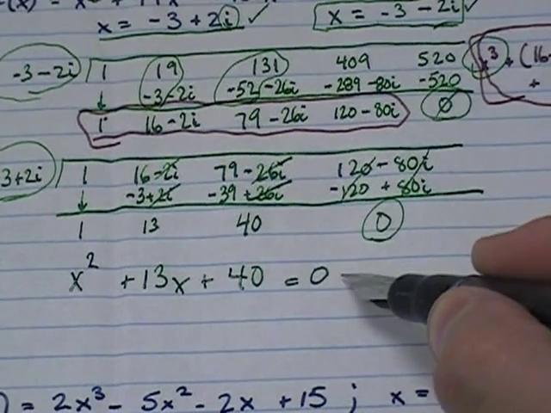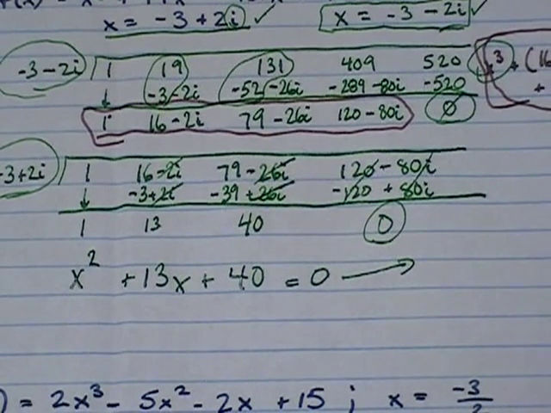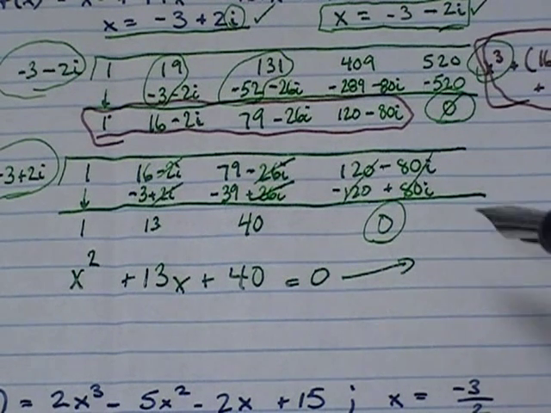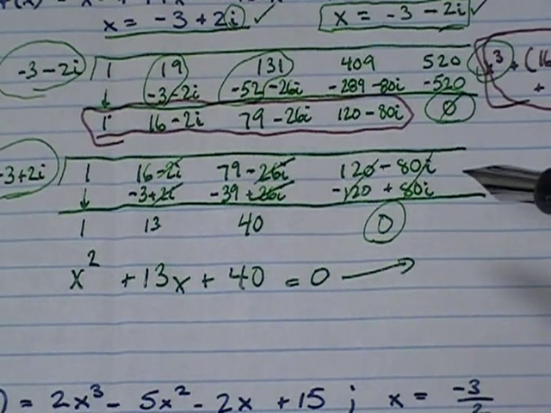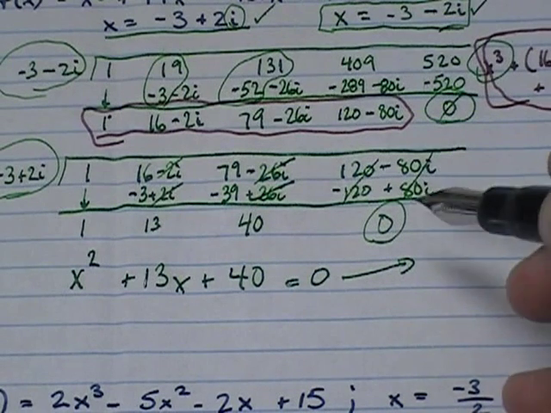Now in my case, I look at the factors of 40, and I see the factors of 40 are 5 and 8. And 5 plus 8 makes 13. Okay? And so I think this very easily, very simply says to me, oh, I can do that.